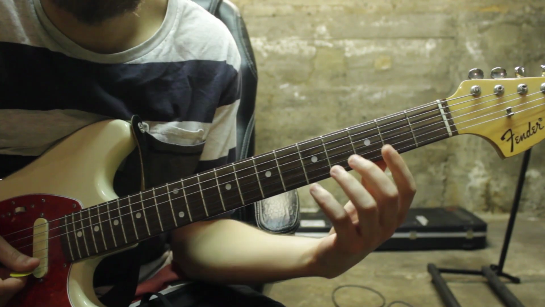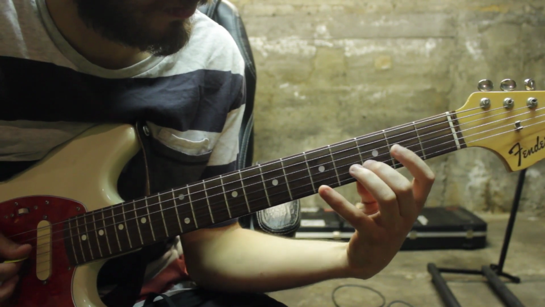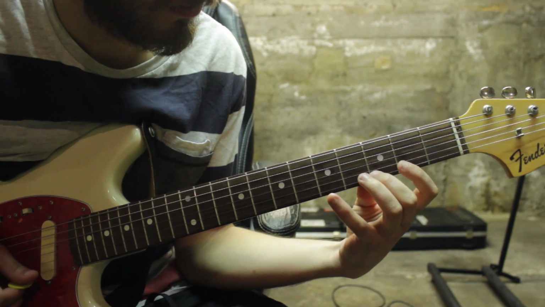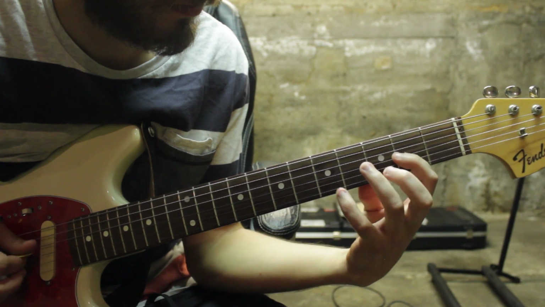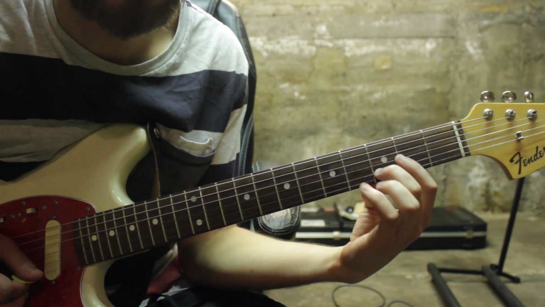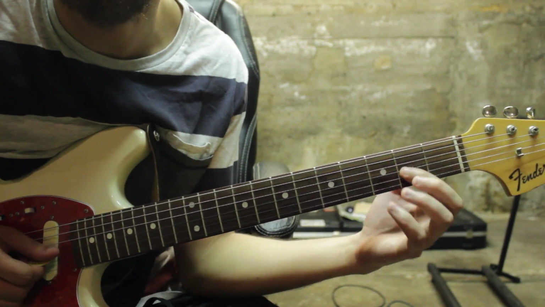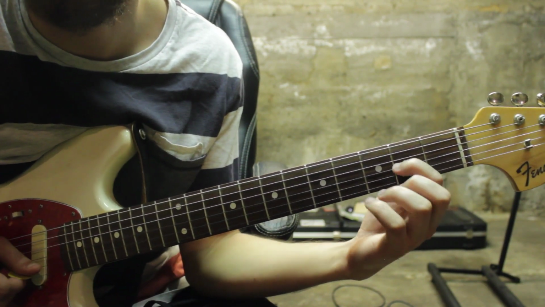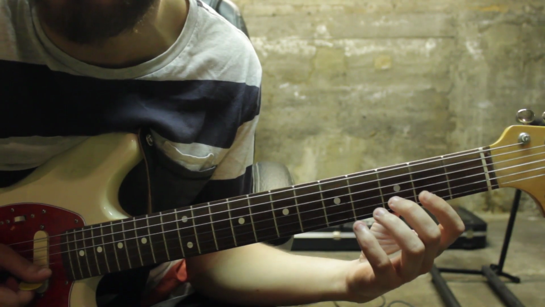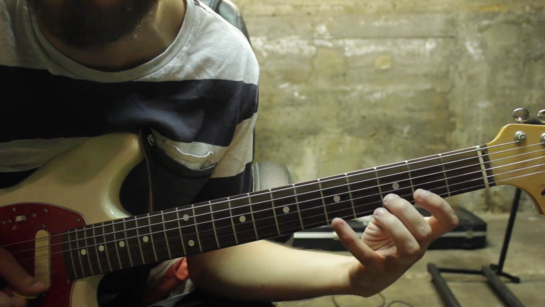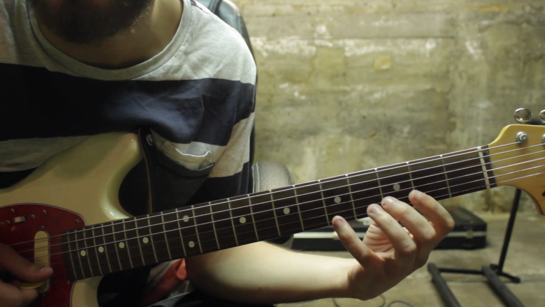Alright, now the first lead part is going to sound like this. And they'll do a few different variations on that last note, like sometimes they'll go down to this note instead of this one, but to play this we're going to start on the 2nd string 3rd fret with the 2nd finger, and then on the pinky you're going to be on the 5th fret of the 1st string.